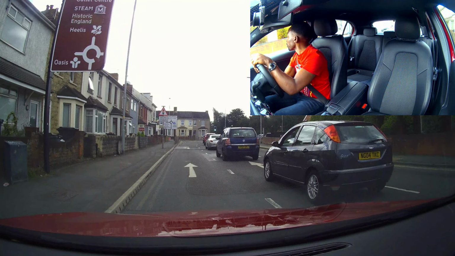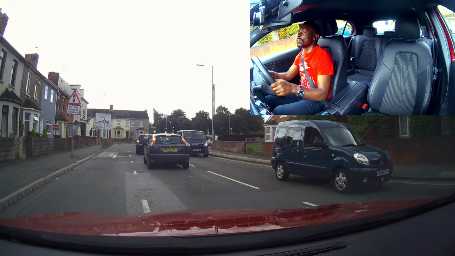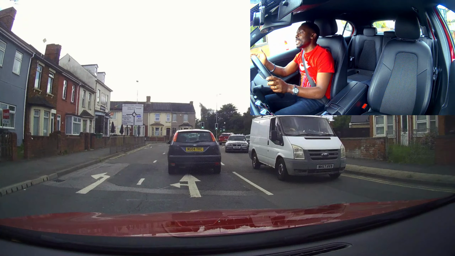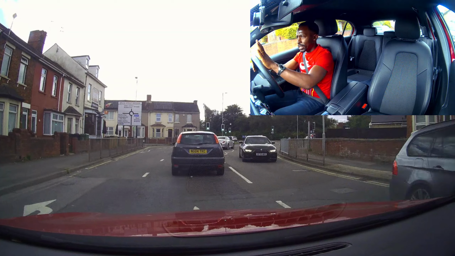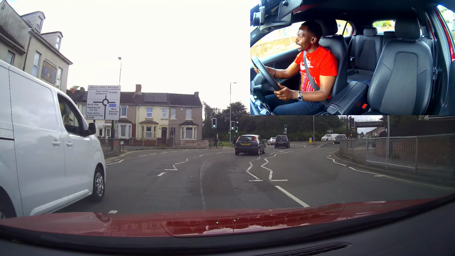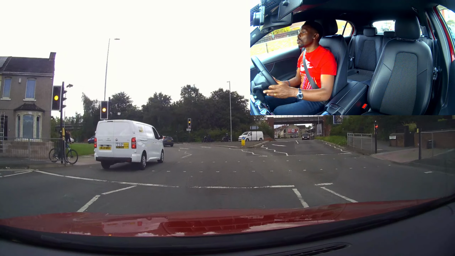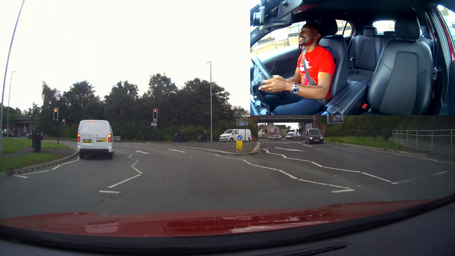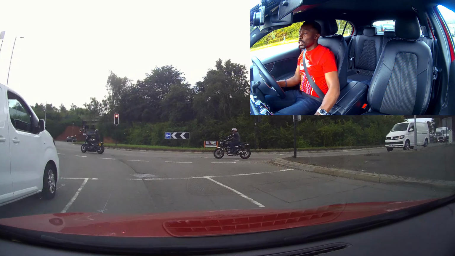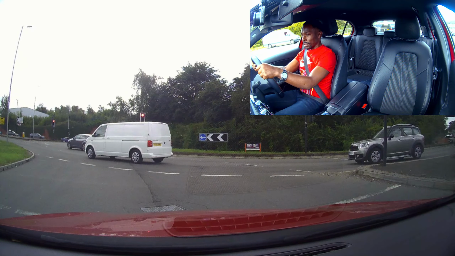So I'll look at my mirrors and I'll say thank you to the person behind me because they have given me way. And now I've changed lanes because I am going right, as you can see at the roundabout. Now, my right lane again has split into two. Check my mirrors, signal right, and I stay in the left of the right. So, now I'm in the left of the right.